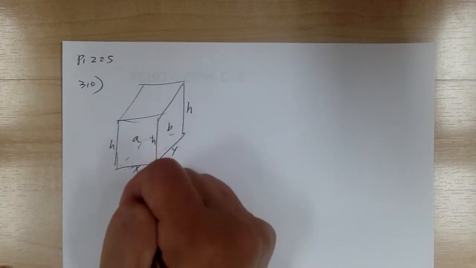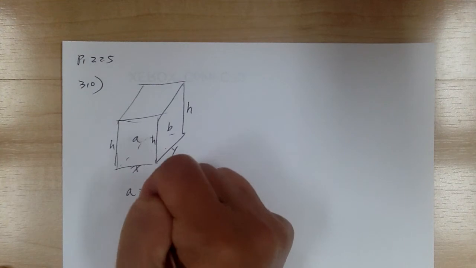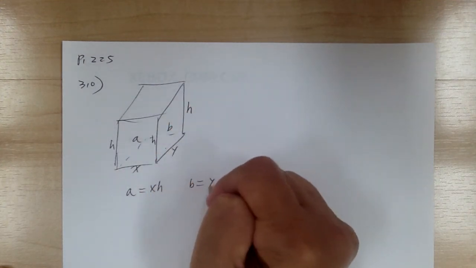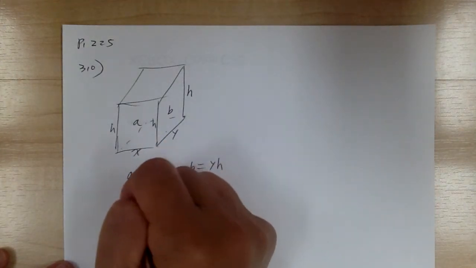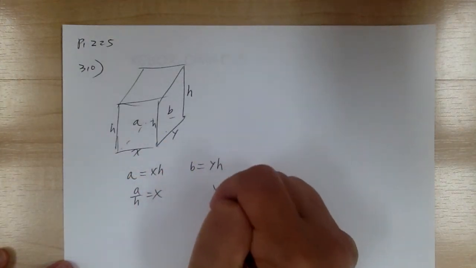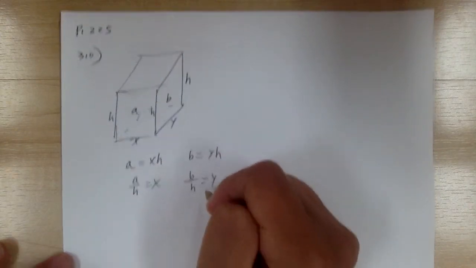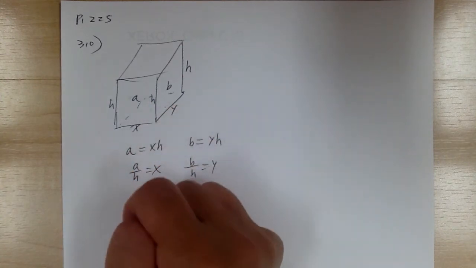Okay. So the area of the wall A is equal to base times height, and the area of B is equal to base times height. So you can solve for X. X equals A over H, and Y equals B over H. So now we have the X and the Y, we can figure out the area of the floor.